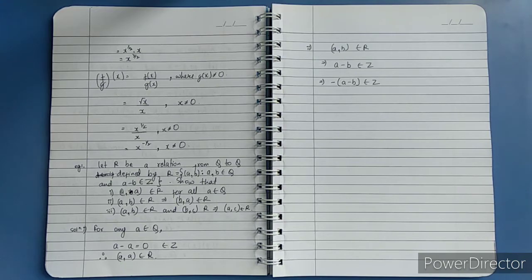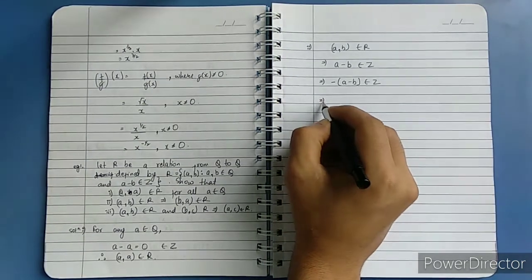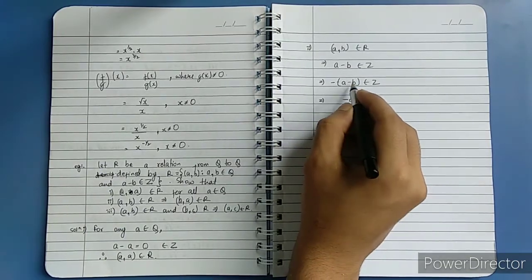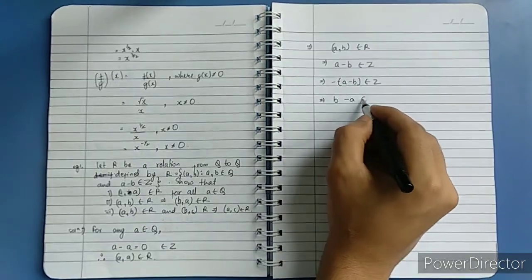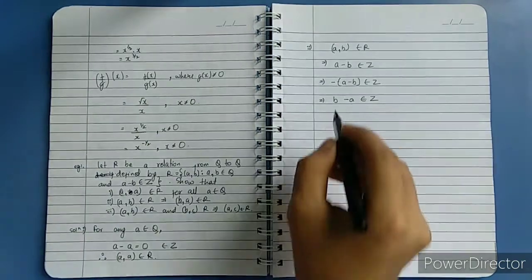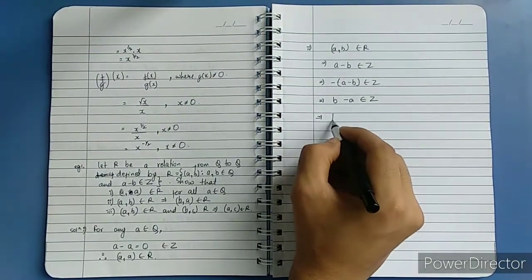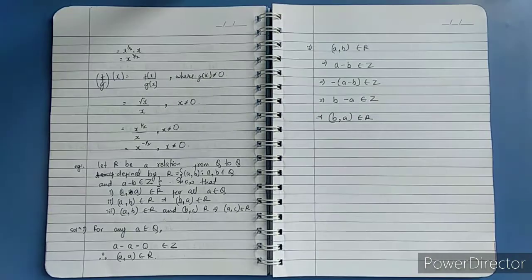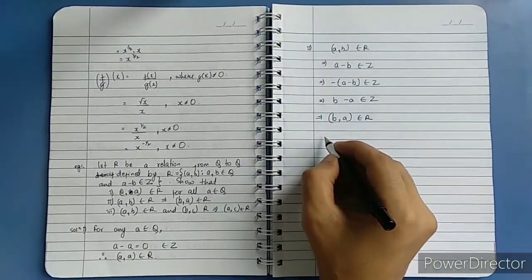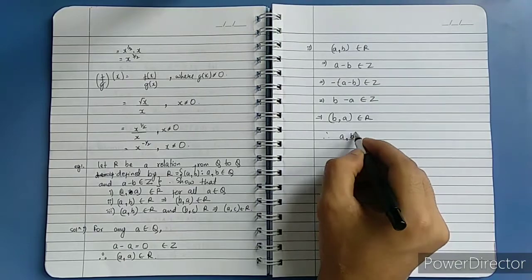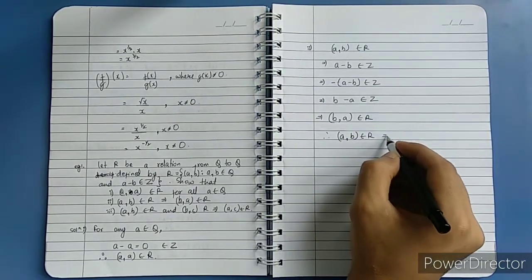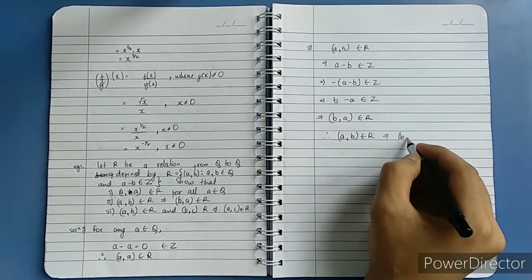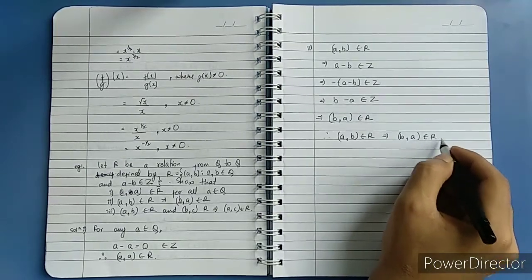So if we take the negative of an integer, that is again an integer. So this implies b minus a belongs to the integers, which implies (b, a) belongs to the relation R. Therefore (a, b) belongs to the relation implies that (b, a) belongs to the relation.